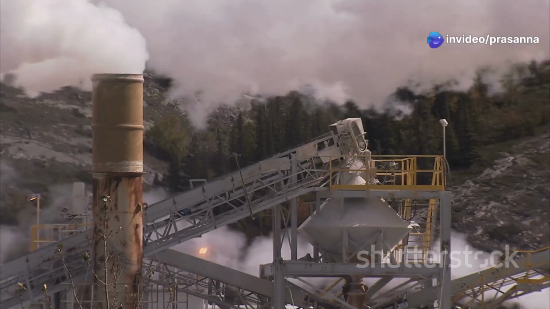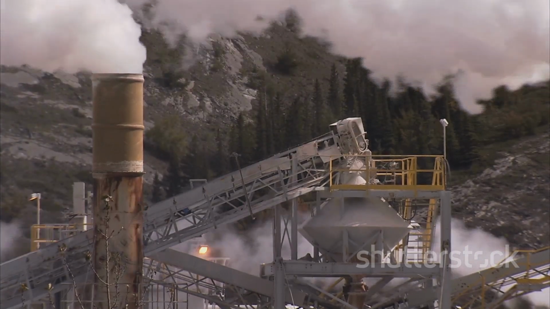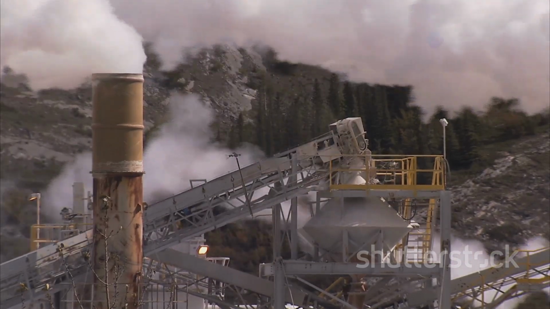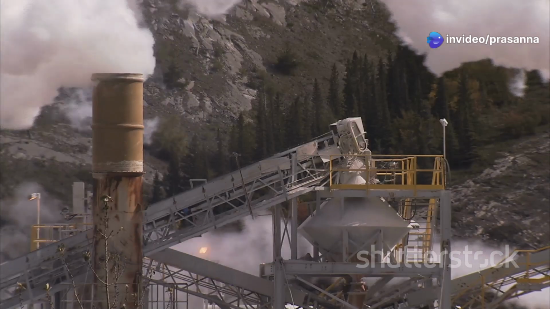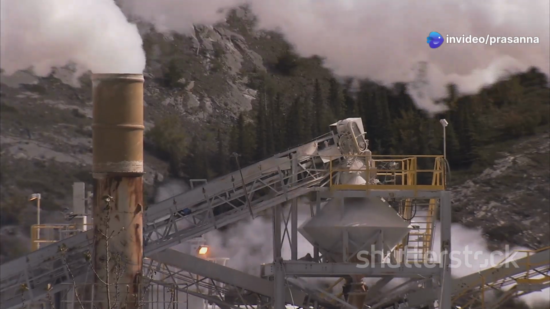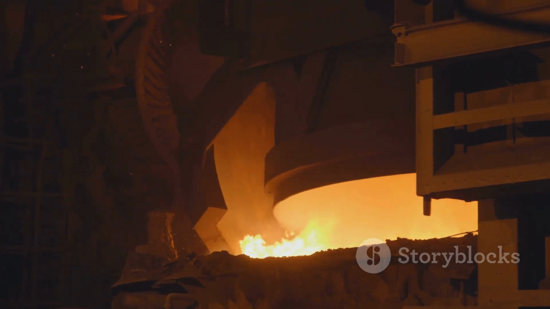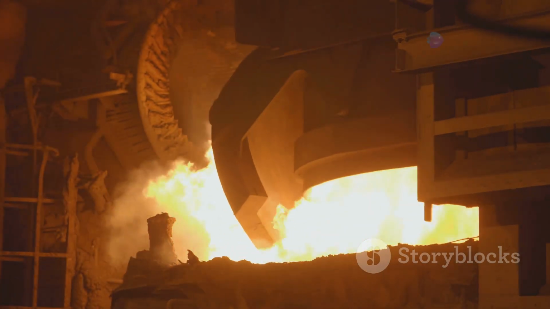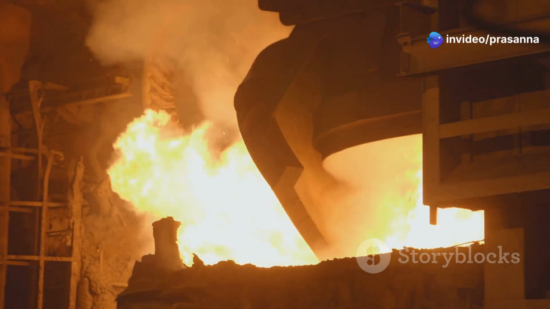This calcium oxide then reacts with the other components like silica from clay and alumina from shale to form complex compounds. These reactions are meticulously controlled to ensure the formation of the desired compounds that give cement its strength and durability. The iron oxide, present in small amounts, acts as a flux, lowering the melting point of the mixture and facilitating the chemical reactions. This helps in achieving the right consistency and composition of the clinker.